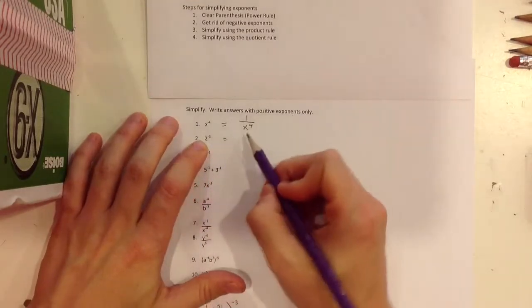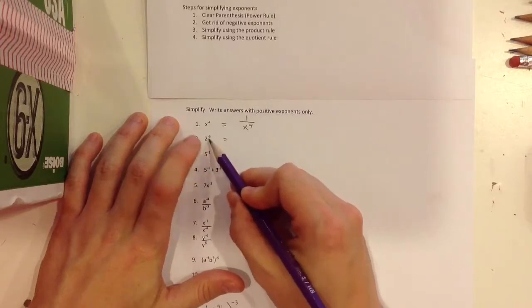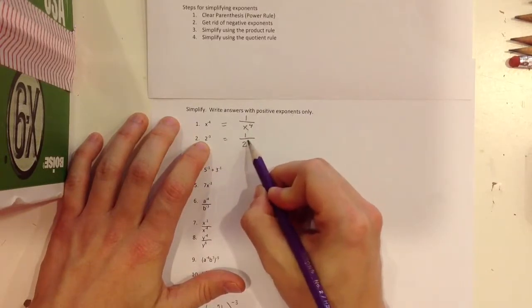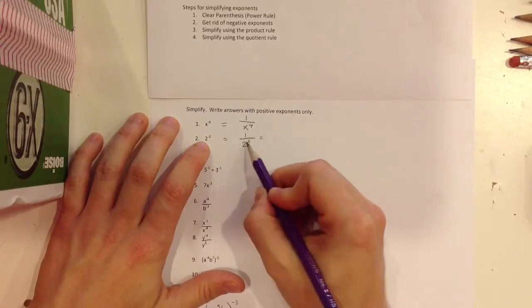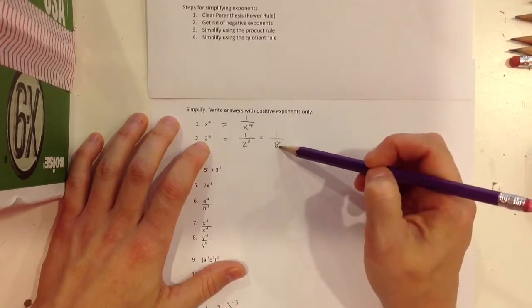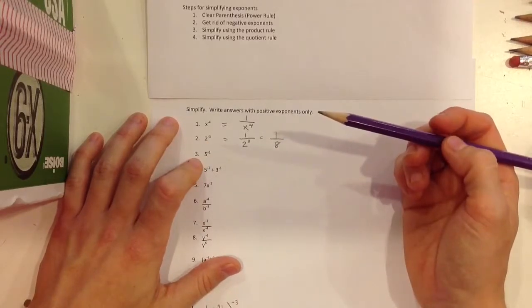Now here, I have a number. So if I have a negative exponent and it's a whole number, I'm moving it to the bottom. So that'll be 1 over 2 to the third. And 2 to the third, that's 2 times 2 times 2, which is going to give me 8. So 1 over 8 is in simplest form.